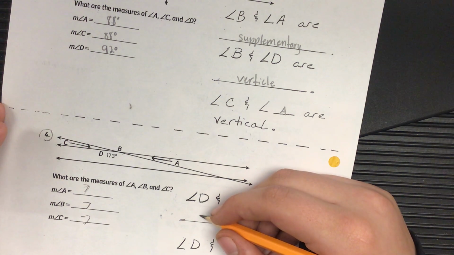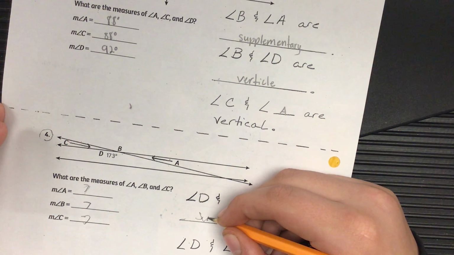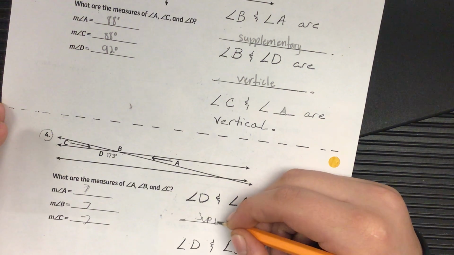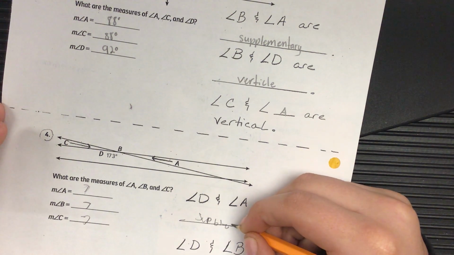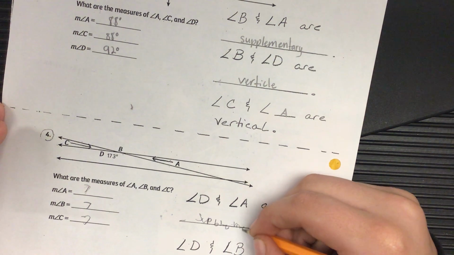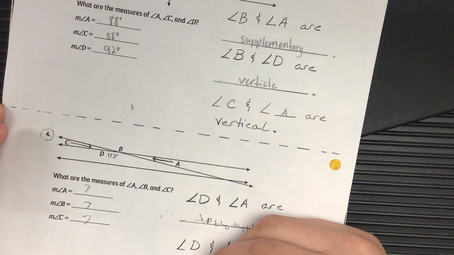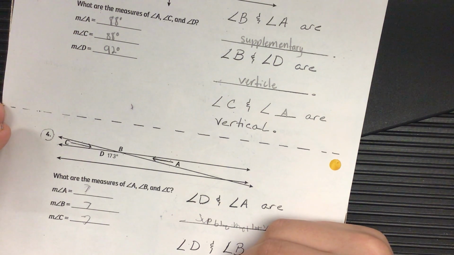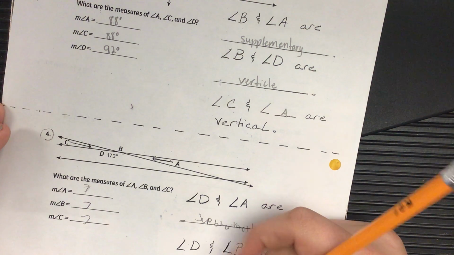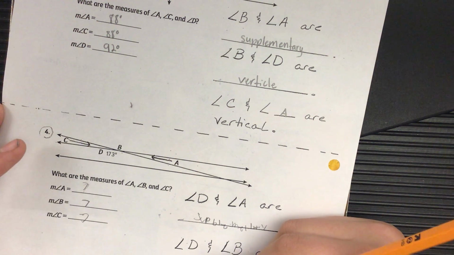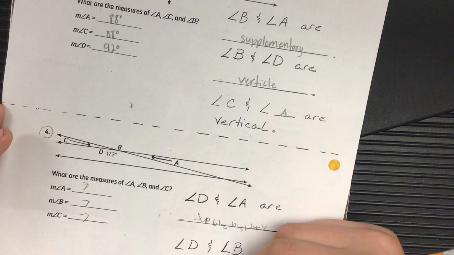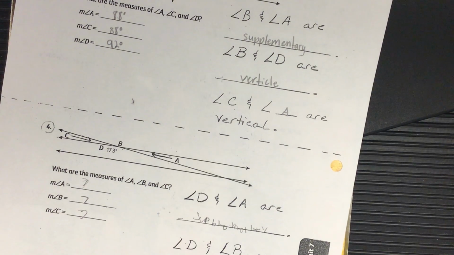If you're that stumped, we'll just go through it. If they're next to each other, it's supplementary. If they're across from each other, it's vertical. All right, let's go through it.